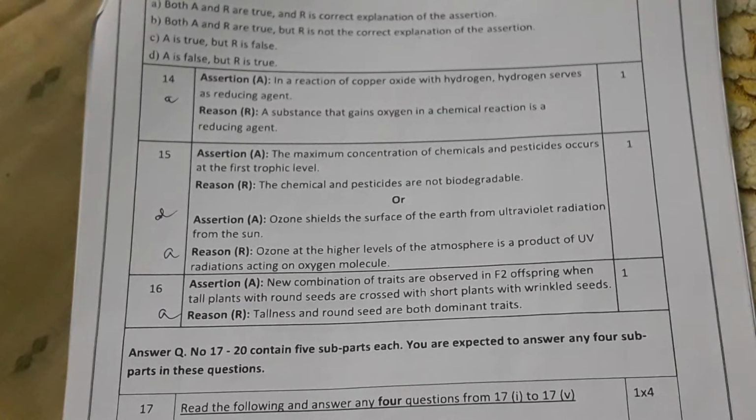Or, assertion: ozone shields the surface of the earth from the ultraviolet radiation from the sun. Reason: ozone at the highest levels of the atmosphere is a product of UV radiations acting on oxygen molecules.